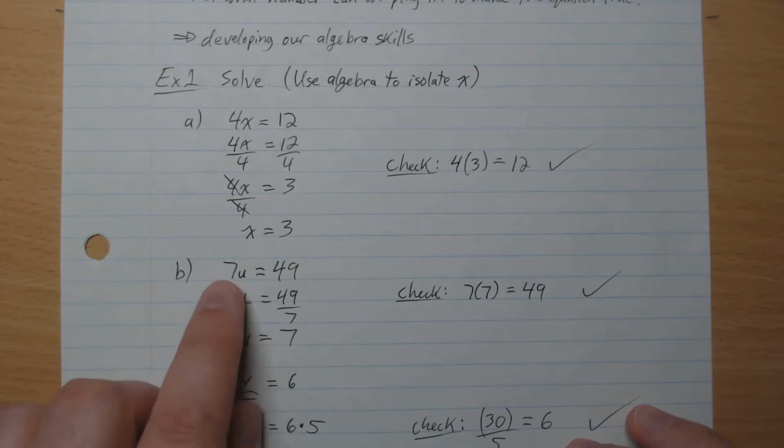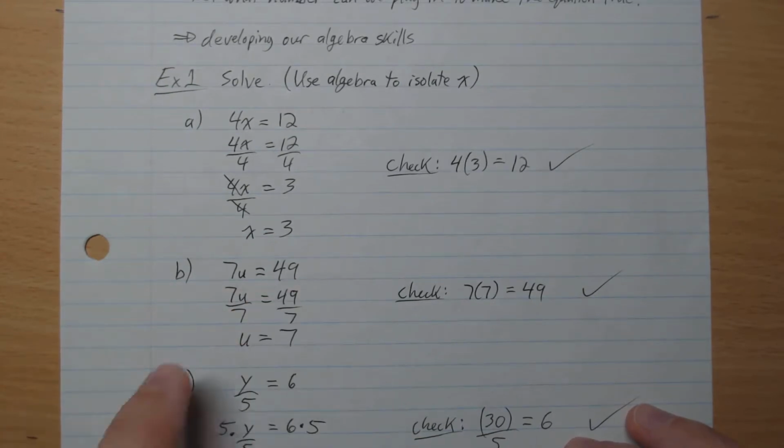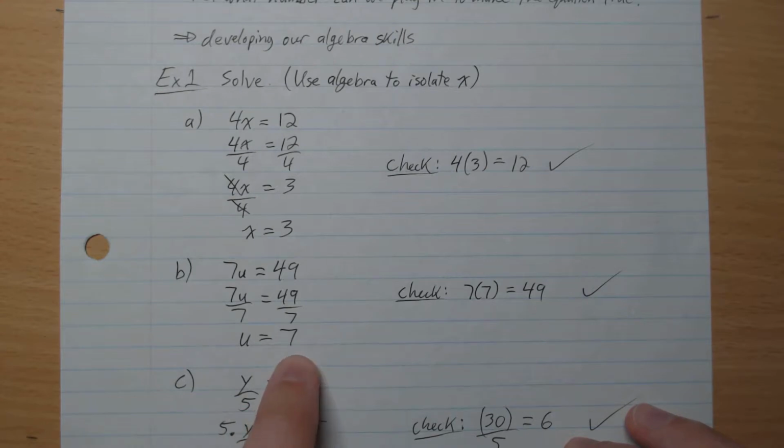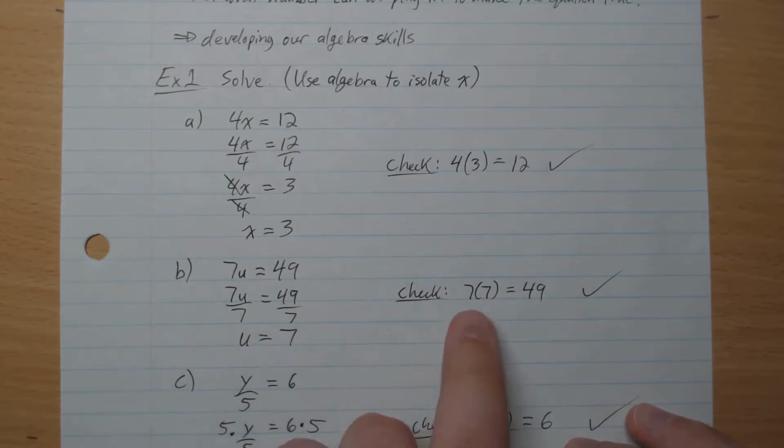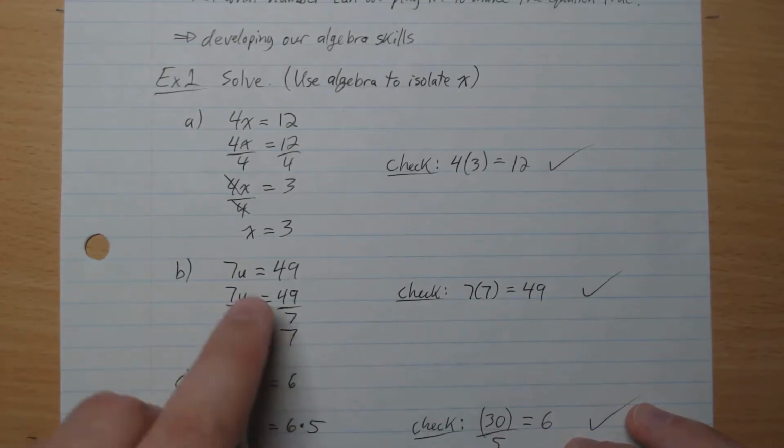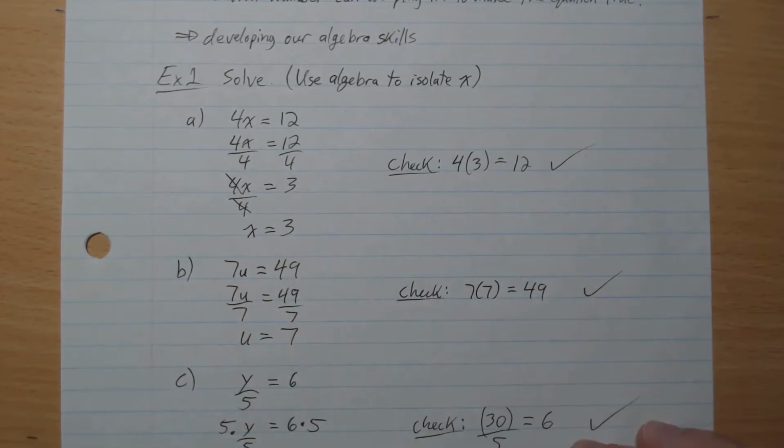B, 7u equals 49. So we want to divide by 7 on both sides to get rid of this 7. We do that, and now what's left is u. And 49 over 7 is 7. So we check our answer: 7 times our u, 7, is 49. Very good.